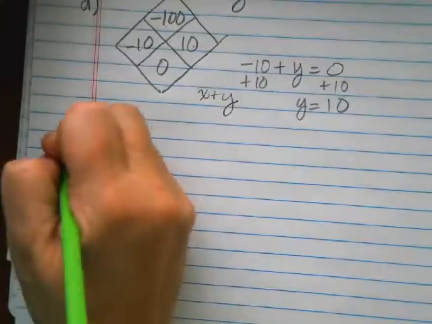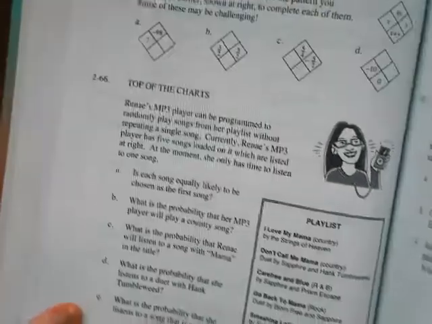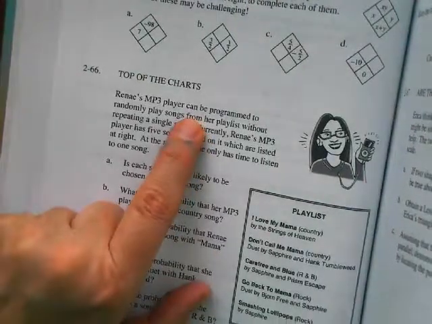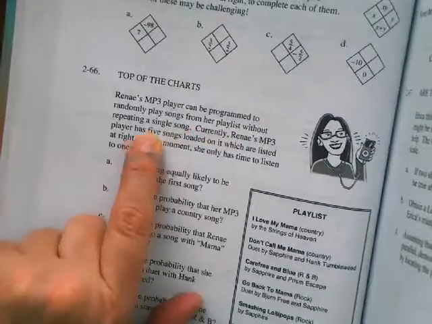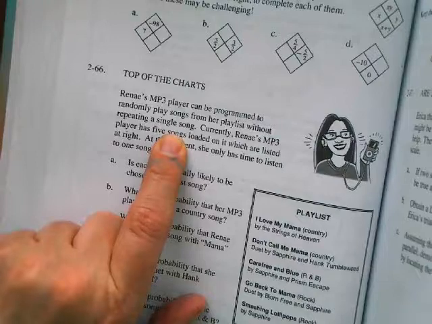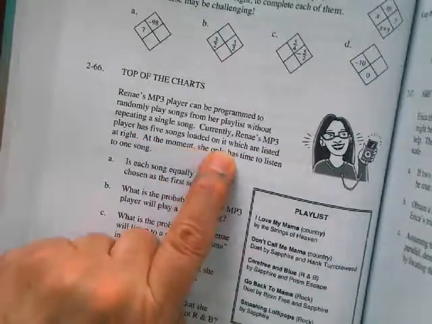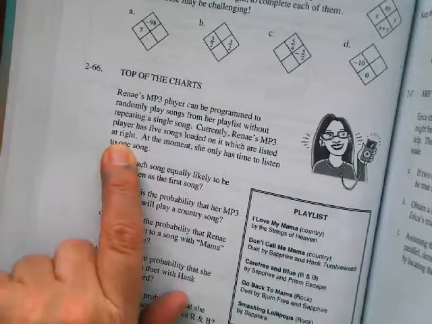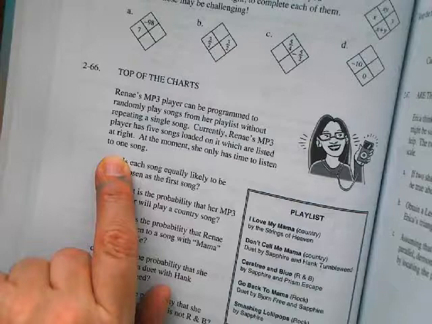Okay, 266, we have: Renee's MP3 player can be programmed to randomly play songs from her playlist without repeating a single song. Currently, Renee's MP3 player has 5 songs loaded on it, which are listed at right. At the moment, she only has time to listen to one song.